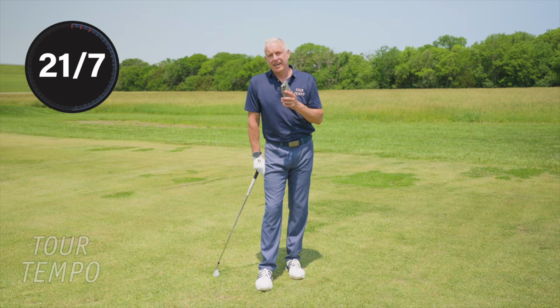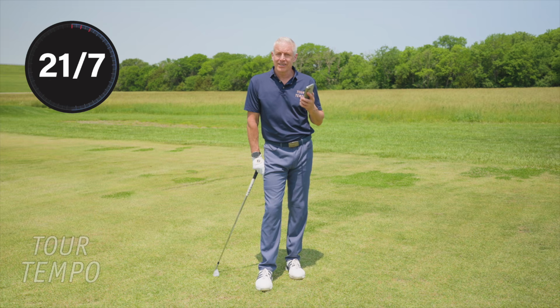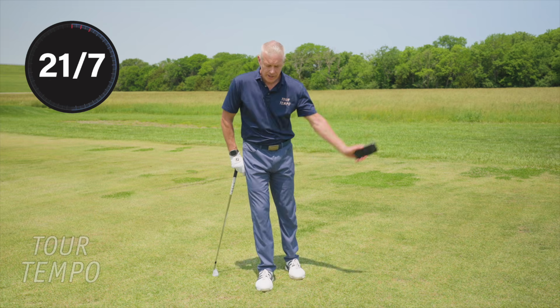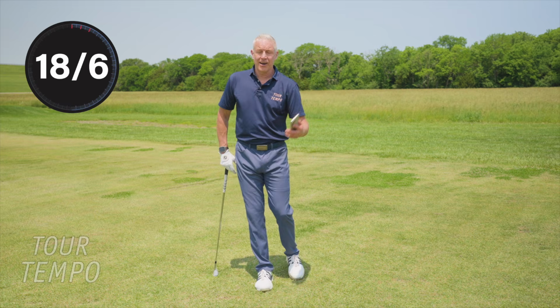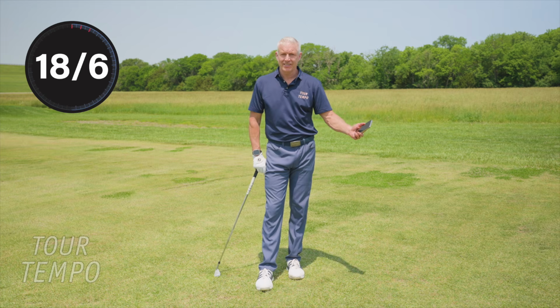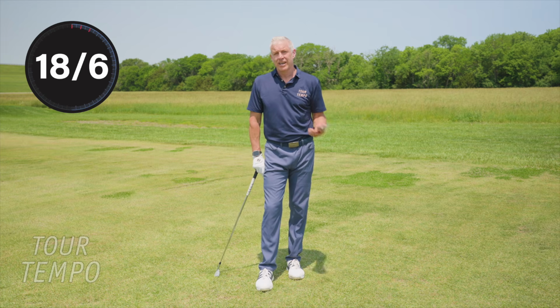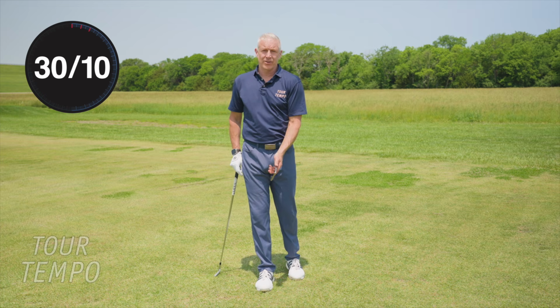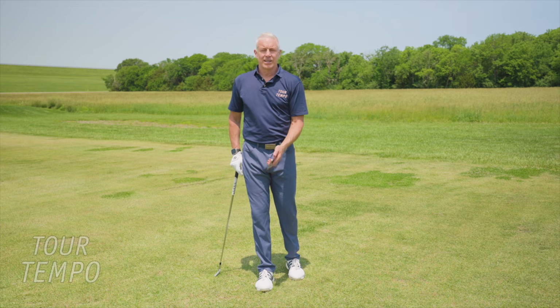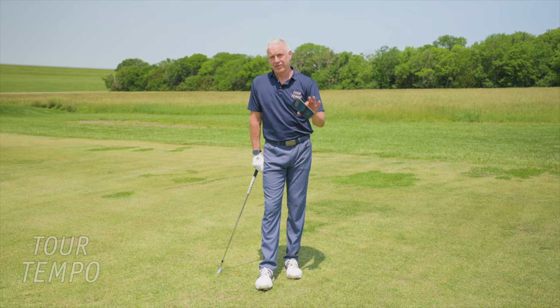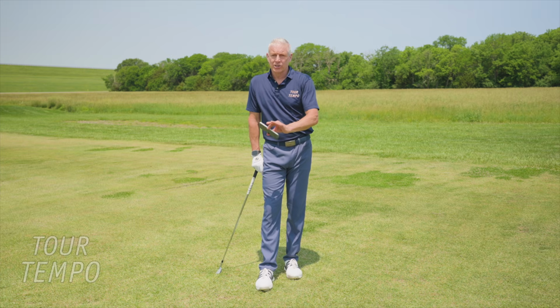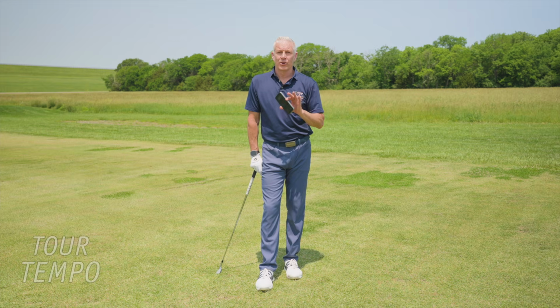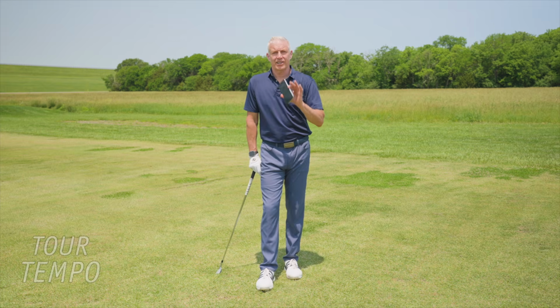So what you've got is 21 plus 7 equals 28. That's gonna be a little bit less than 1 second from takeaway back to impact. Obviously 18/6 is going to be super fast because that time frame is shorter, and then you go to 30/10, that would be 1 second back and then 1/3 of a second coming down. So that's what the numbers mean. Obviously 3-to-1 ratio for the full swing, 2-to-1 ratio for the short game. Now, how do we figure out what tempo is right for you? Let's check that out in the next video.